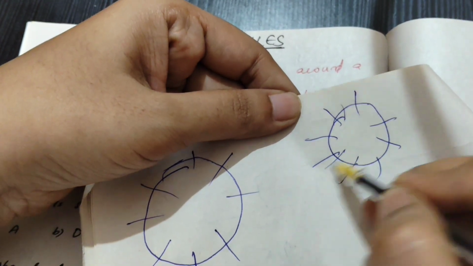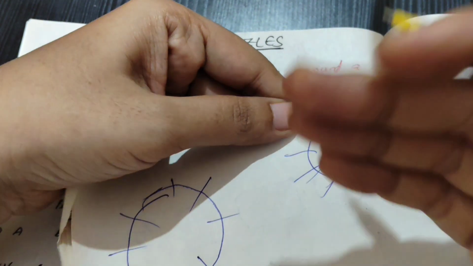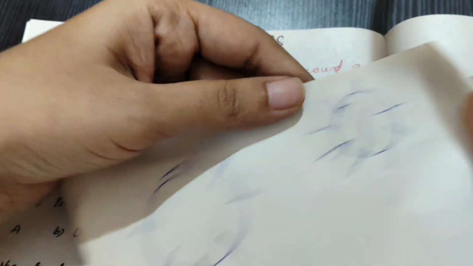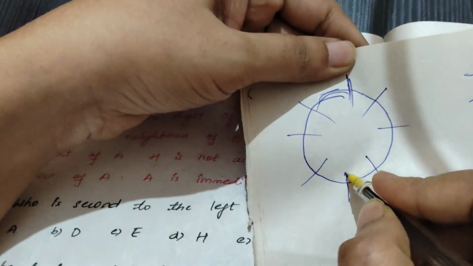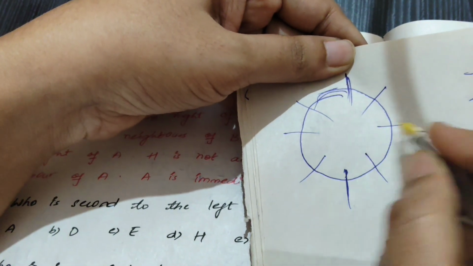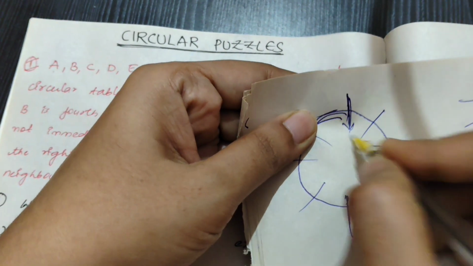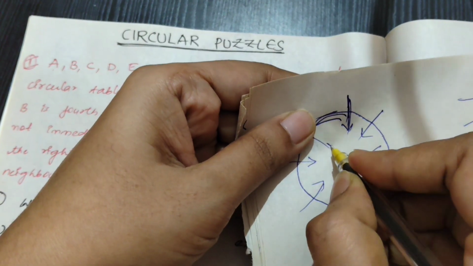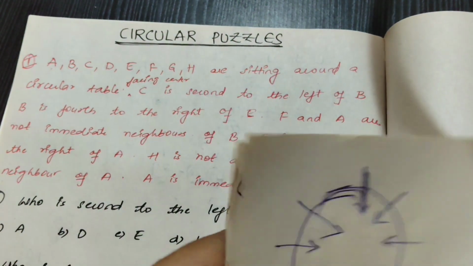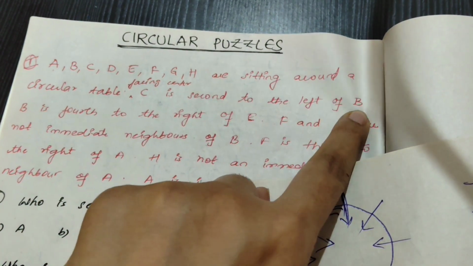But if we do it fast and look, they are not facing each other. The diagram is your own interest, but my personal suggestion is, when you draw initially, draw in this way, opposite, 1 2 3 4 5 6 7 8. So given 8 members, all are facing center. This diagram you should do fast. Now the clues are there. Now, C is sitting second to the left of B.